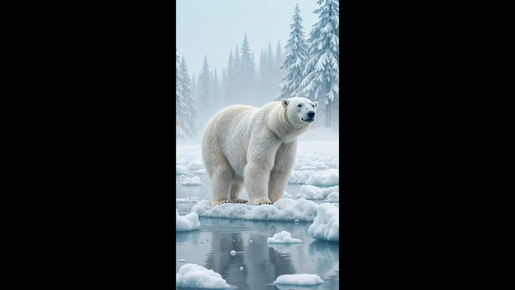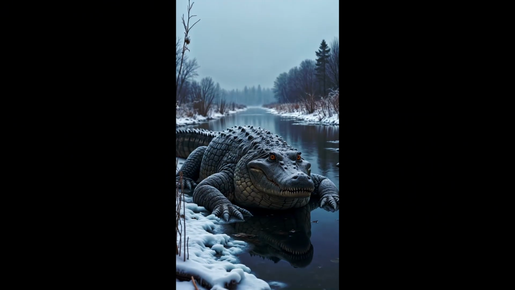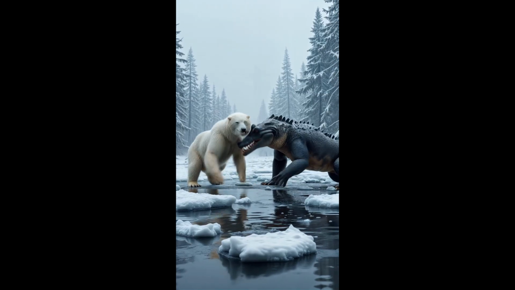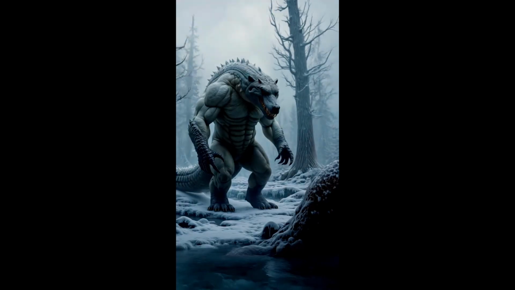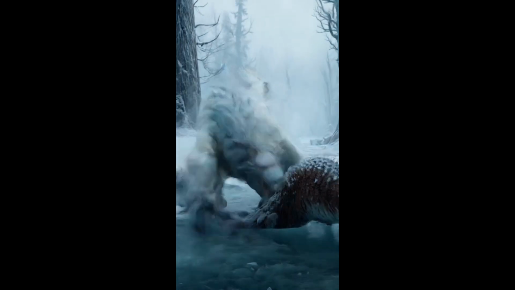What would happen if the mighty polar bear merged with a ferocious alligator? An alpha predator beyond compare.